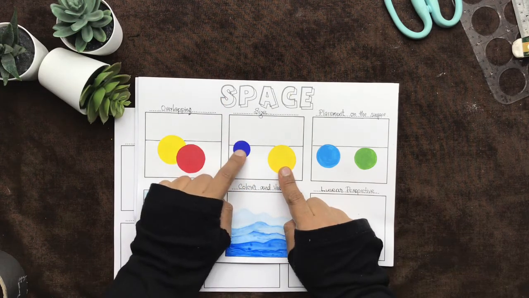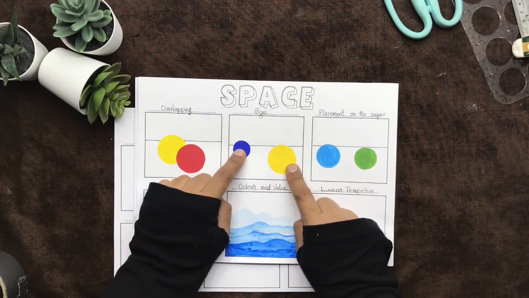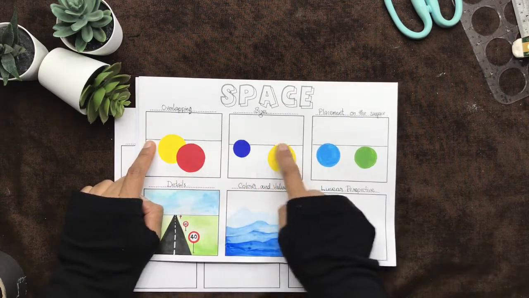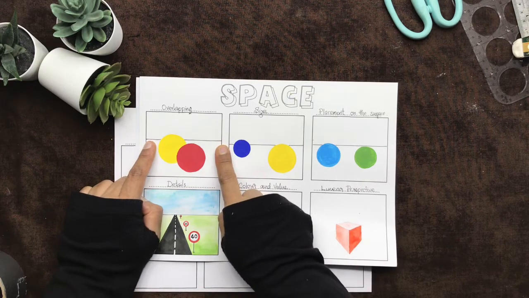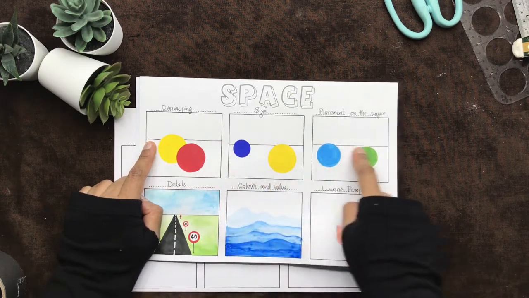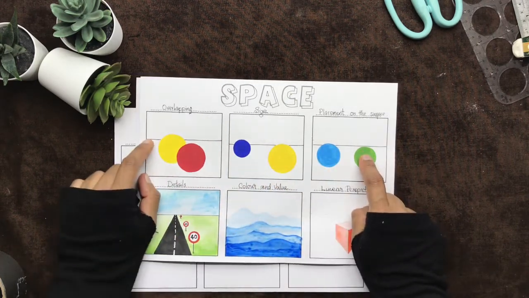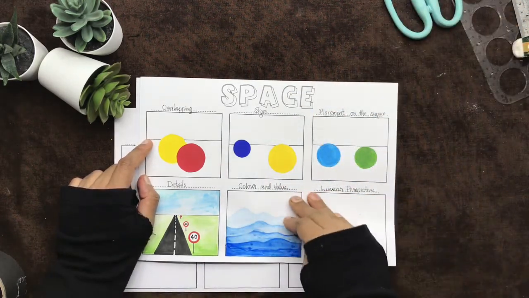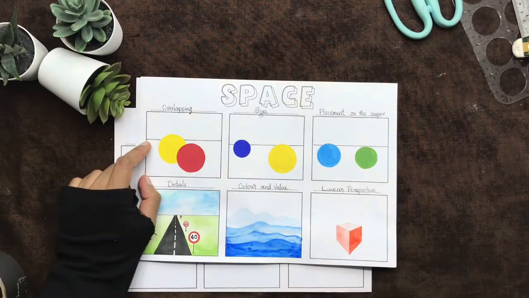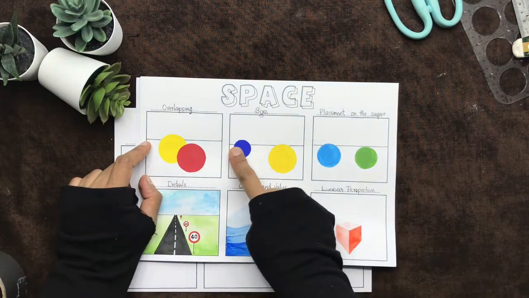So that shows the distance between two. You need to draw these lines. That is the horizon line, the separation between the sky and the earth. It is important to show the eye level of what we are seeing.